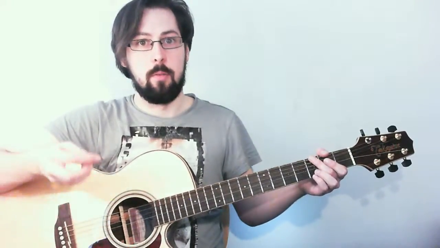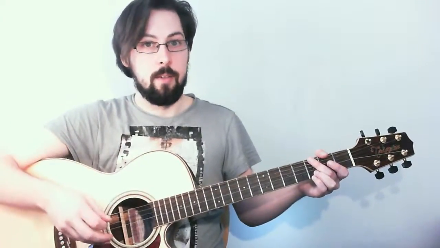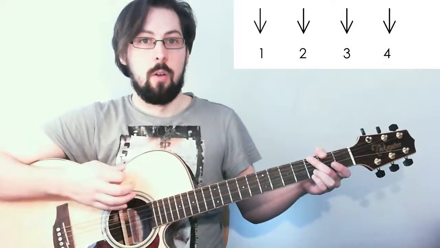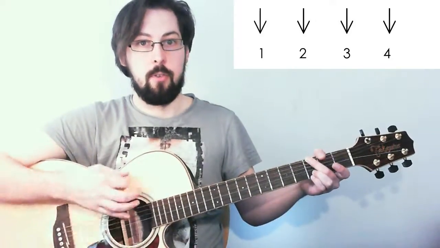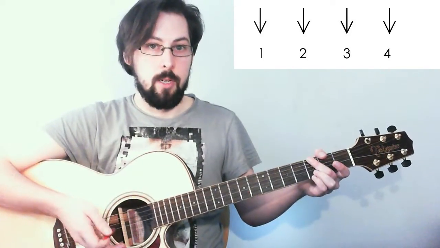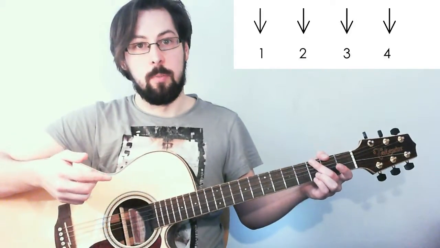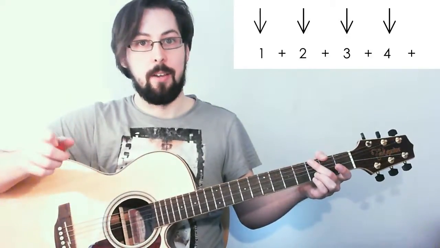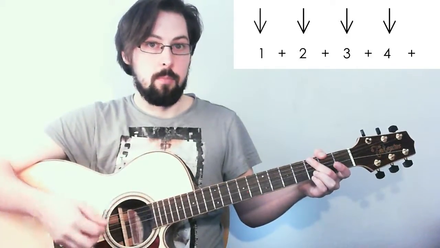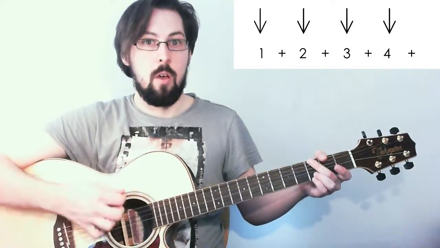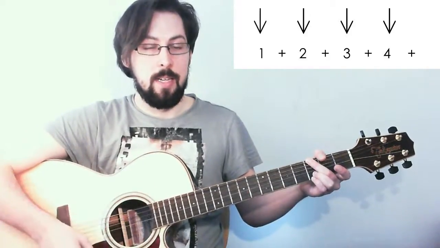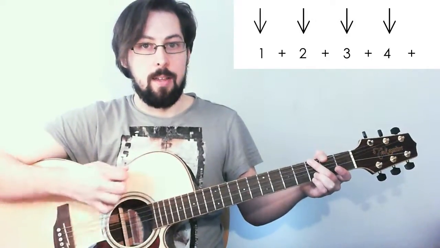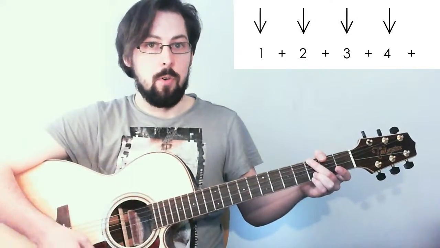So back onto the topic, what we're doing here is just 4 down strums, and you just want to count the numbers 1, 2, 3, 4. So we'd go like this. 1, 2, 3, 4. Now to help with the timing, I'm going to add in "ands" in between the numbers. So I'm going to go 1 and 2 and 3 and 4 and. But I'm still just going to strum downward on the numbers. So we'd have 1 and, 2 and, 3 and, 4 and. Okay, we'll do that one more time. 1 and, 2 and, 3 and, 4 and.